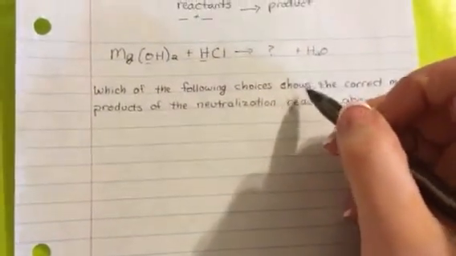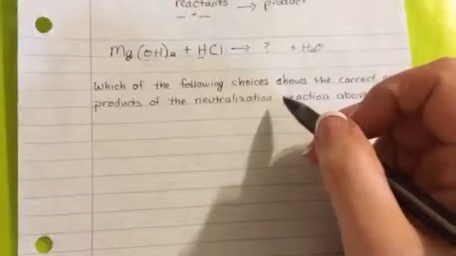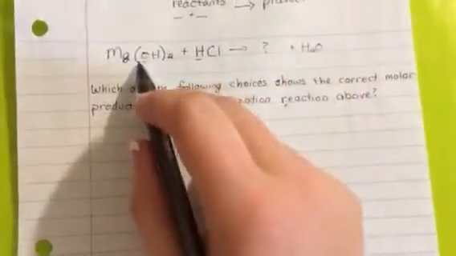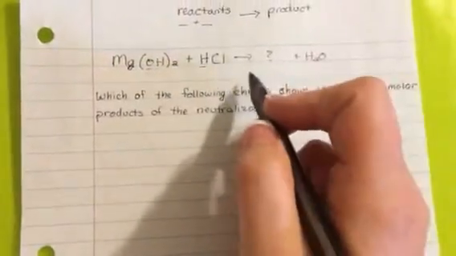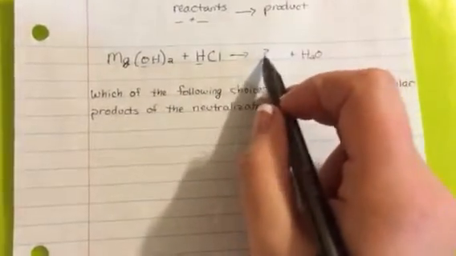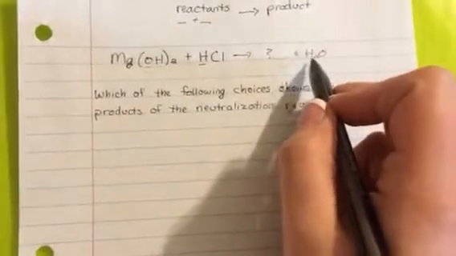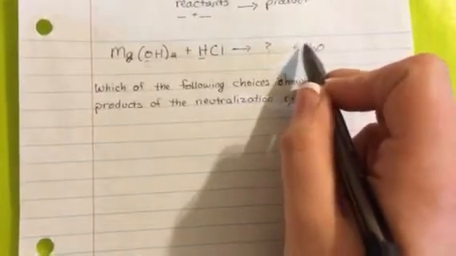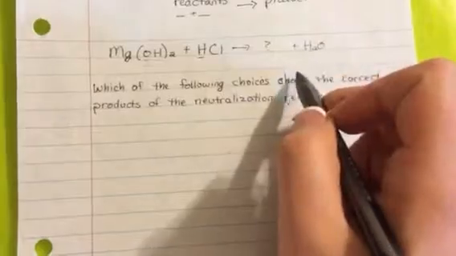So definitely review acids and bases and how to recognize them if you don't already know. Just know an acid plus a base is always going to equal some kind of salt plus an H2O molecule, and it can be 2, 3, however many water molecules.